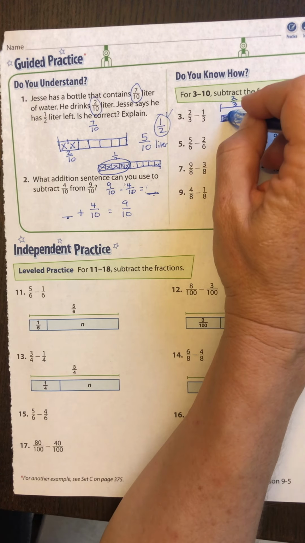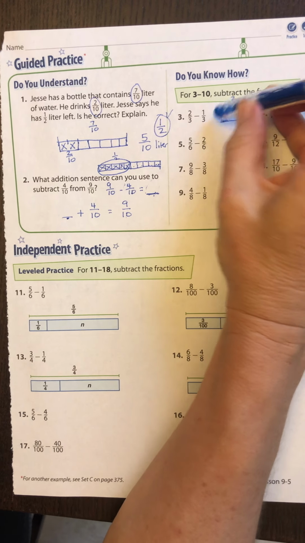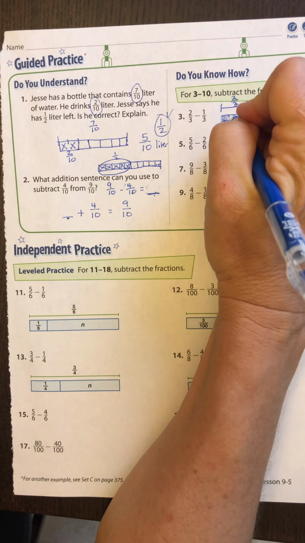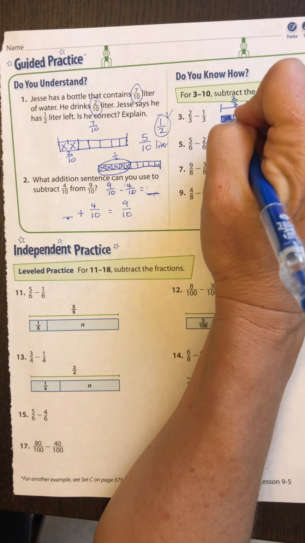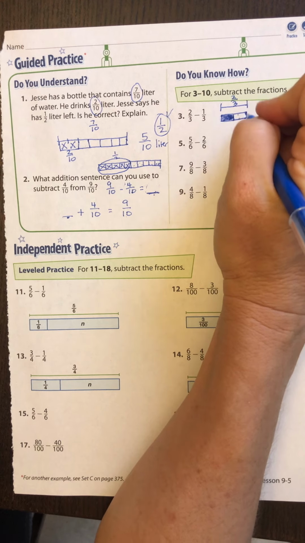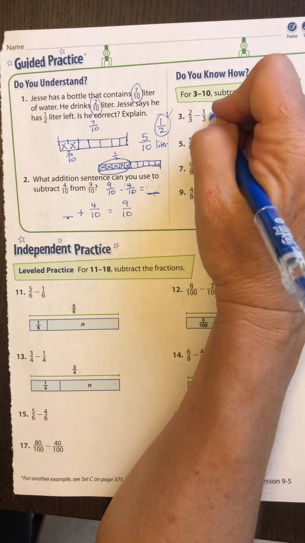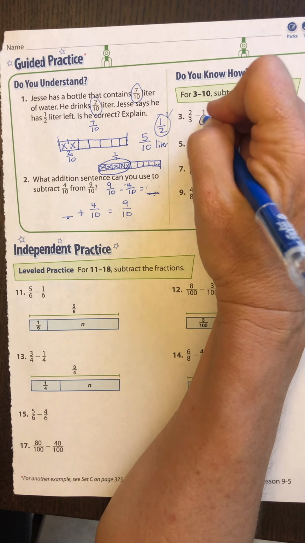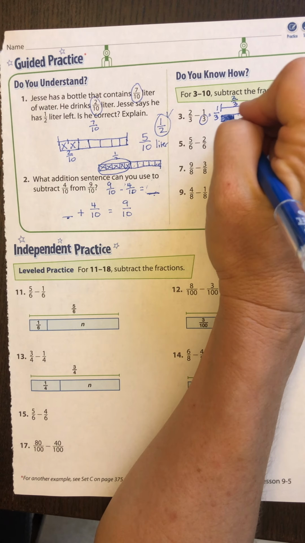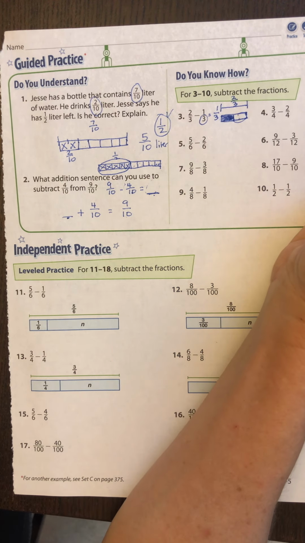We don't want to start with a whole. We're only starting with 2/3. So if we start with 2/3, we have 2 equal parts. This is our 2 equal parts, and one of them we're taking away. How many do we have left? That's right, we have 1 part left. But we've got to keep in mind our denominator did not change. So it's not 1/2, it's 1/3 because the whole was thirds.